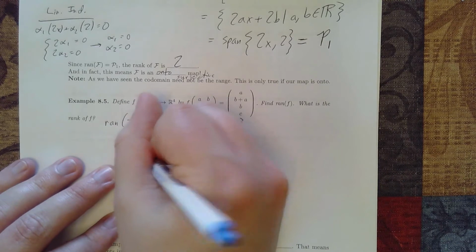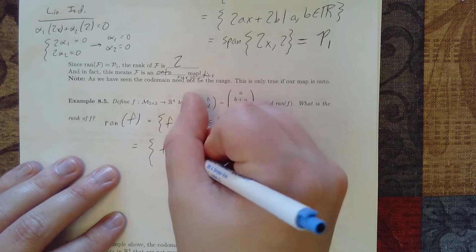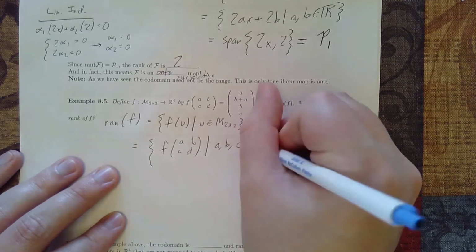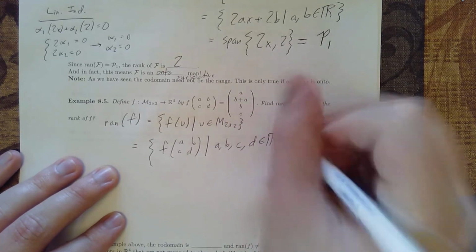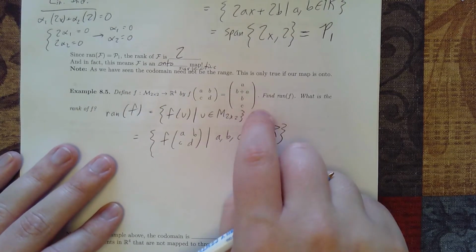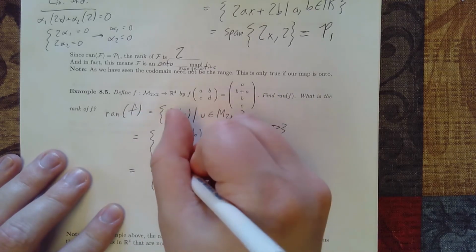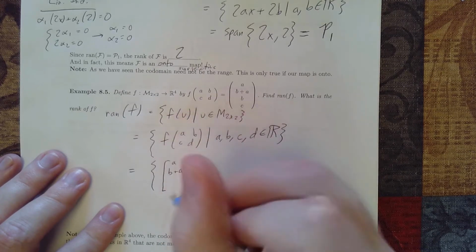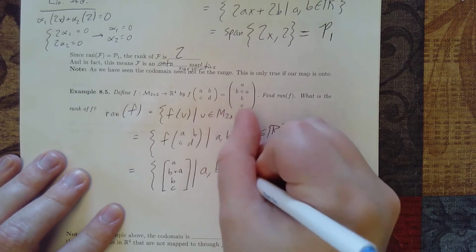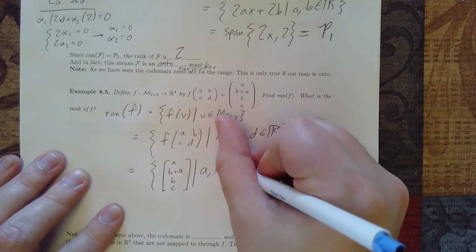And so we have the set of all f of a, b, c, d such that a, b, c, and d are real numbers. Although in the end this d is not going to be necessary because it's not included as part of our output. So what we really have is the set of all a, b plus a, b, and c such that a, b, and c are in the real numbers.